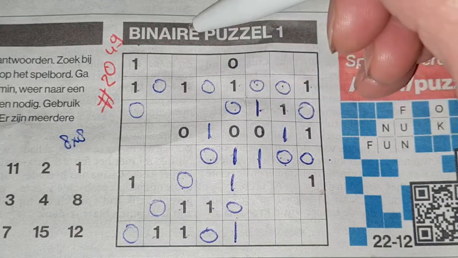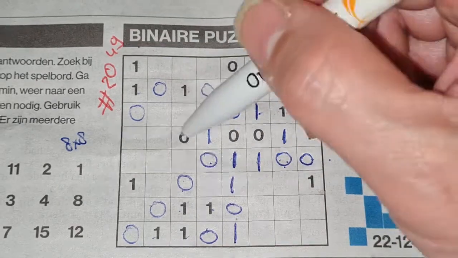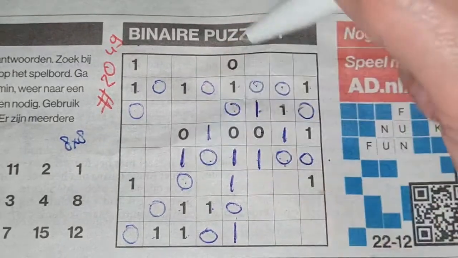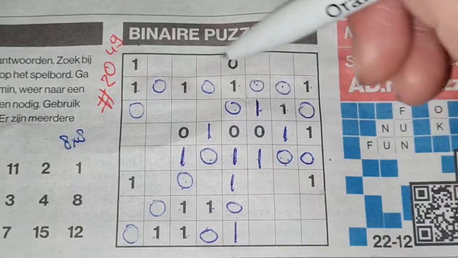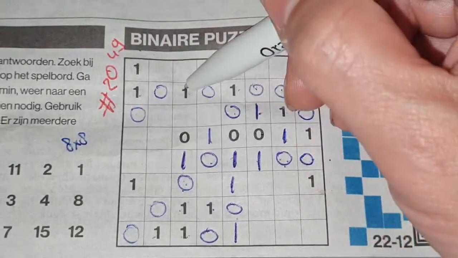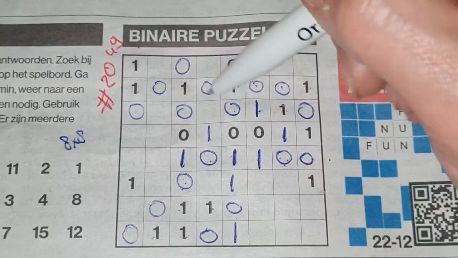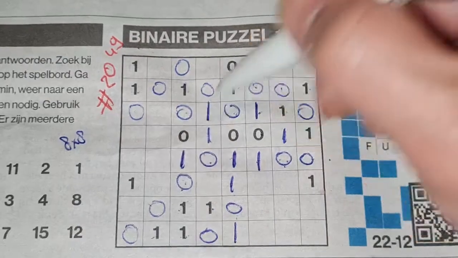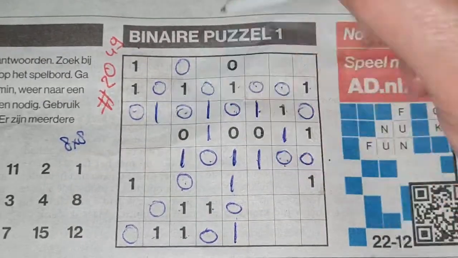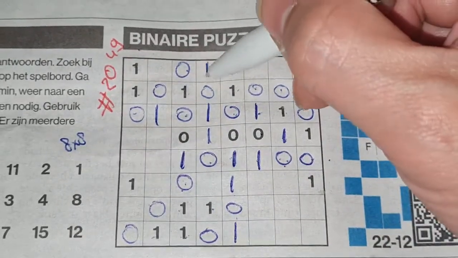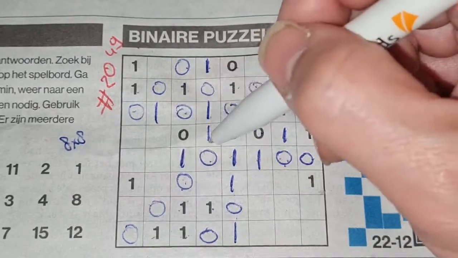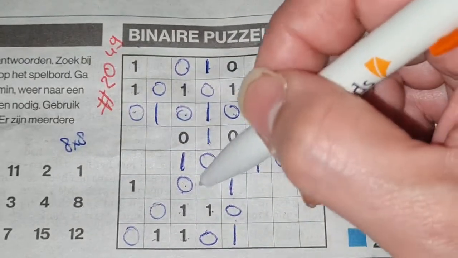And then between two O's comes an one. Yes, 1, 2, 3, 4. 4 ones, so the rest are O's. Between two O's comes an 1. Between two O's comes an 1. Between two O's comes an 1. We have now 4 ones, so the rest are O's.